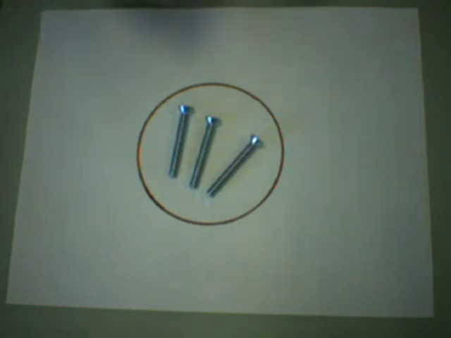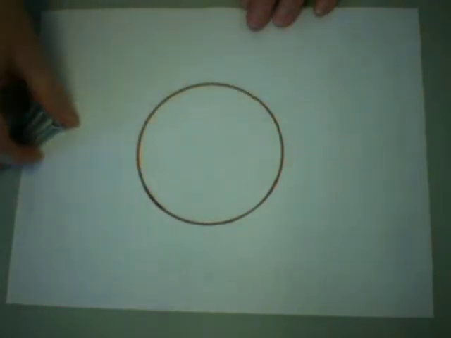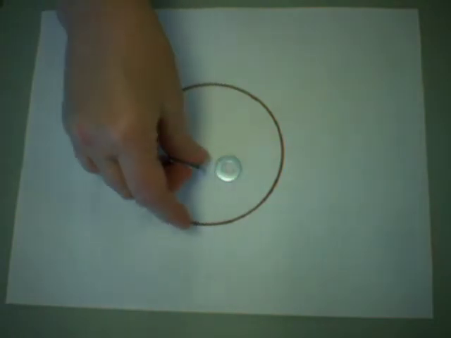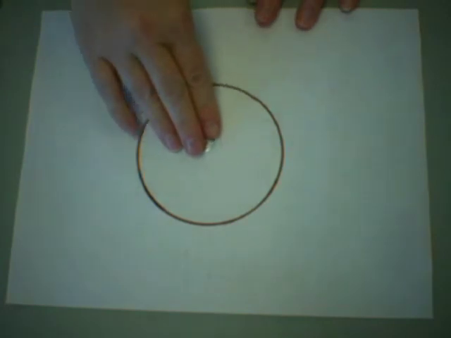Let's look at another example of an element. We'll call this element W for washer, a pure substance where all the atoms are the same. And one more element, element N, and you guessed it, nuts, a pure substance where all the atoms are the same.